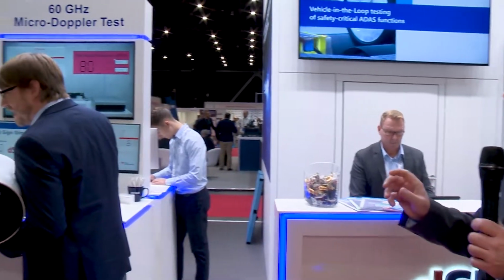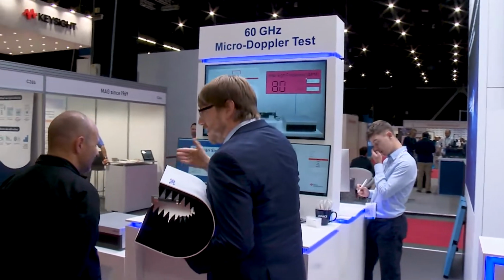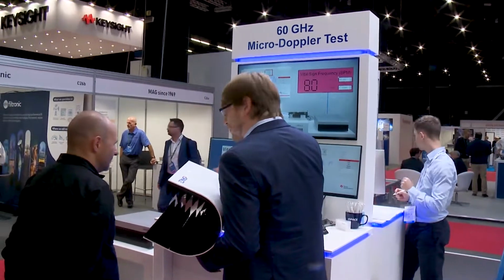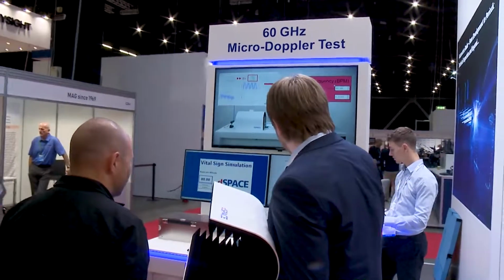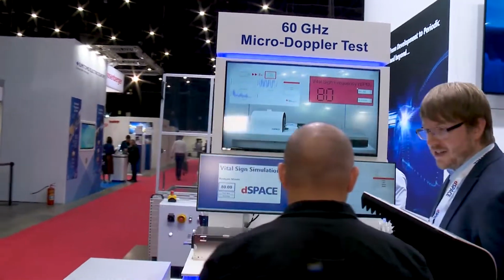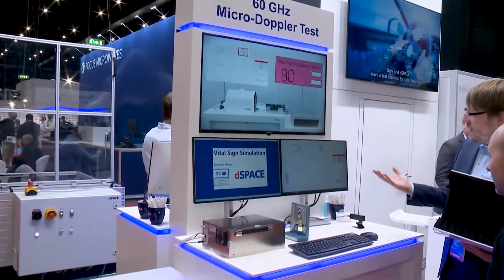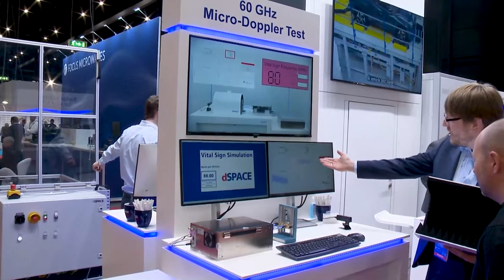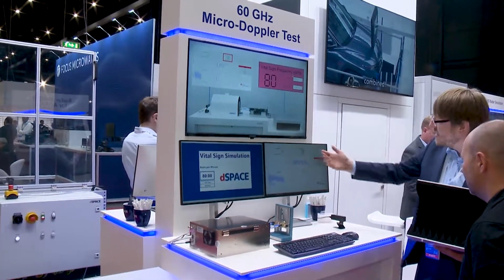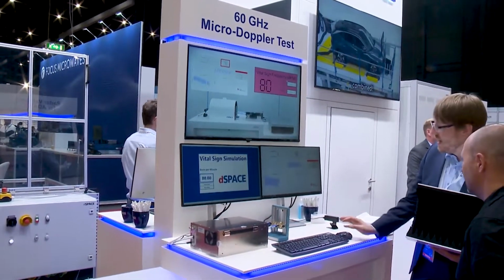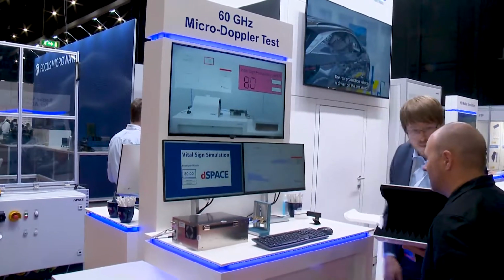The next demo station here showcases a radar target simulator that we have. In this case, this radar target simulator has our very latest radar front ends for 60 gigahertz applications. 60 gigahertz is becoming used for in-cabin applications, to detect what happens within the car, to do life sign detection. And this is what we showcase here, the 60 gigahertz front ends.